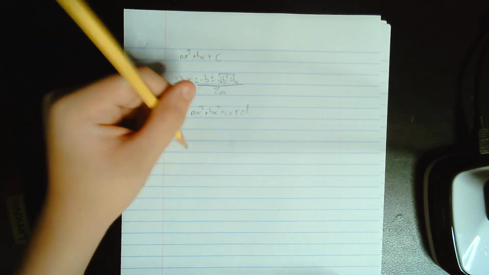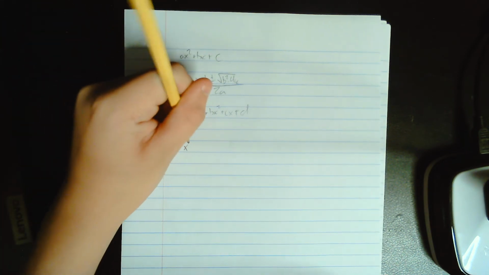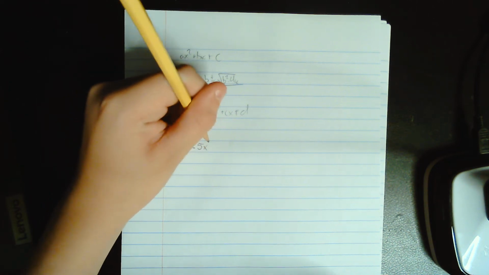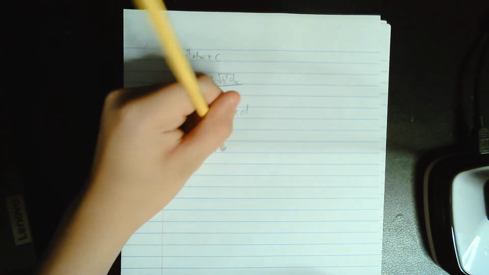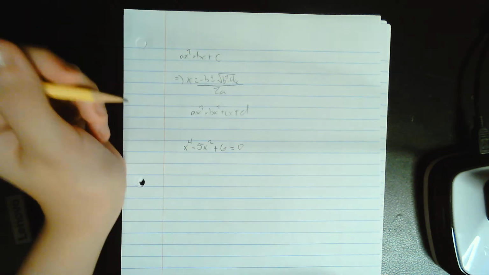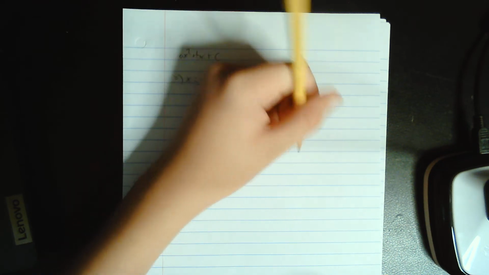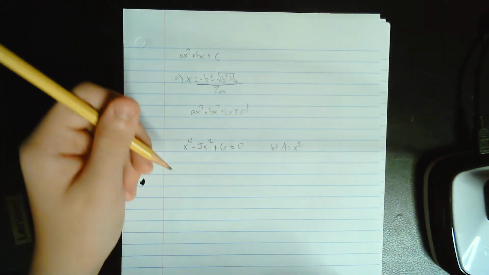So, our first special case is going to be x to the fourth minus 5x squared plus 6. So what we're going to do is some change of variable here. We're going to let capital A be equal to x squared.